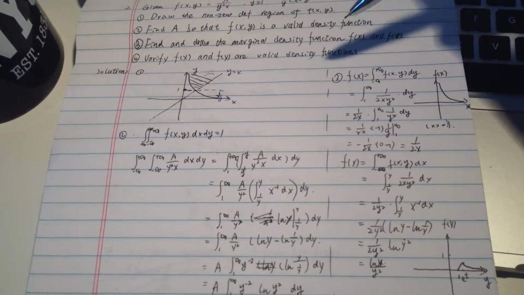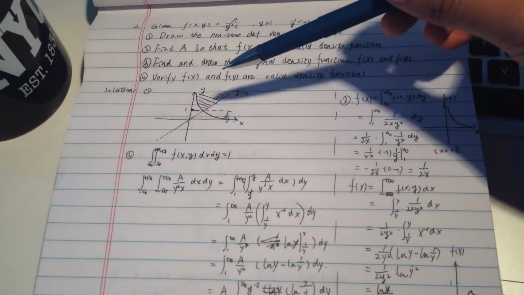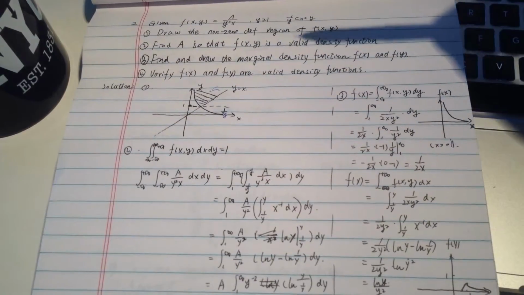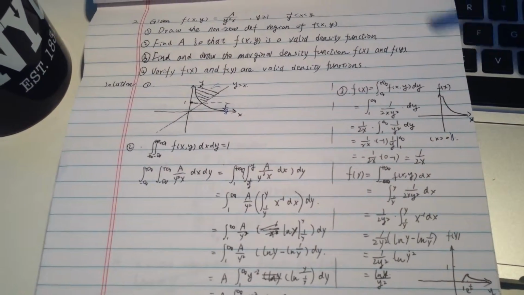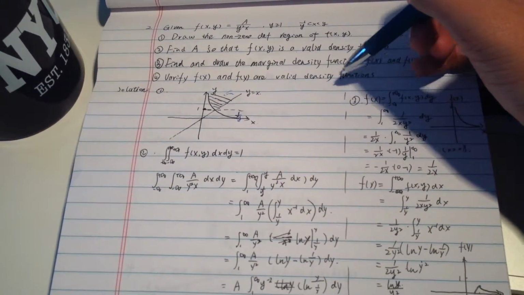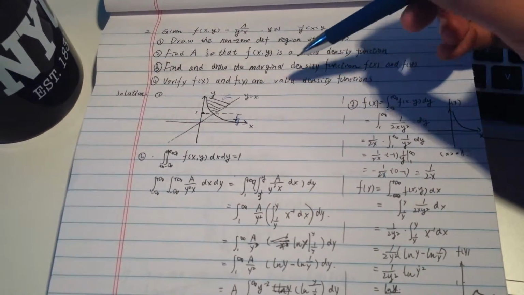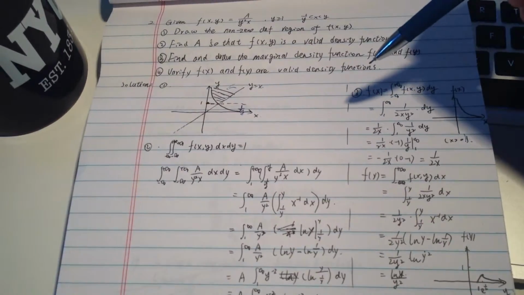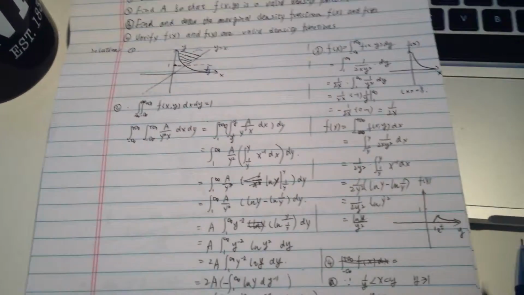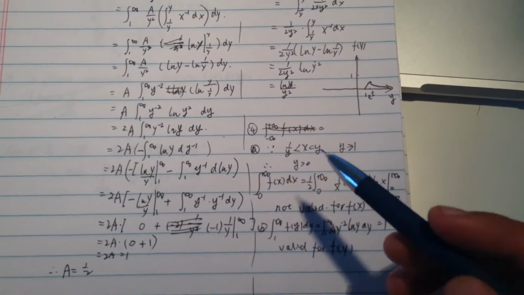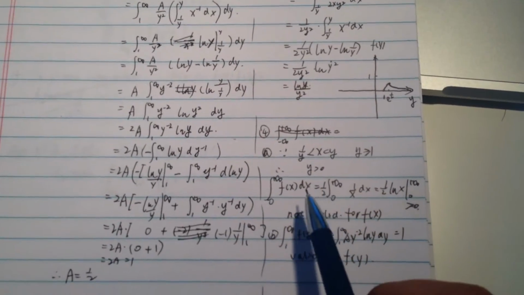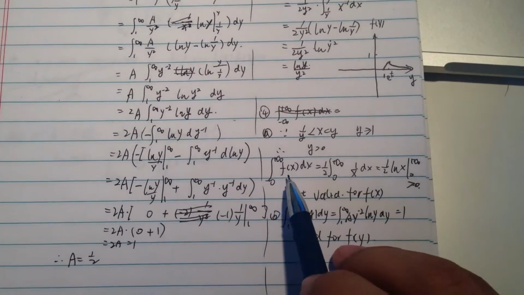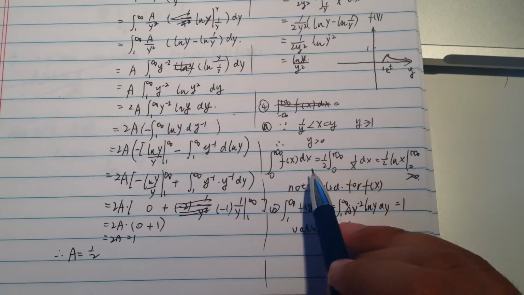In the next question, we need to verify whether the PDFs of x and y are both valid density functions. It is similar to question 2: we need to integrate from minus infinity to infinity and see whether the integration equals 1. Firstly, we figure out the integration of f_X.